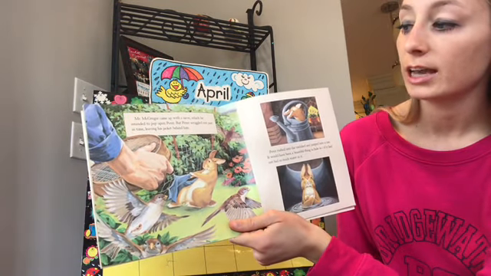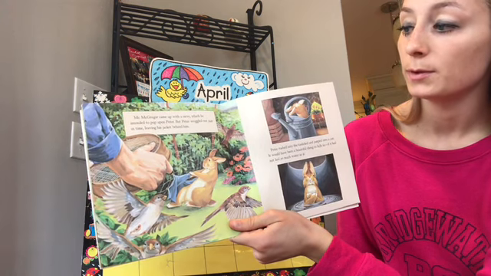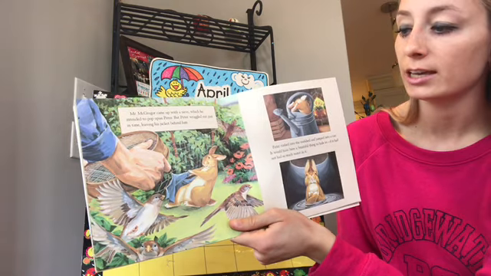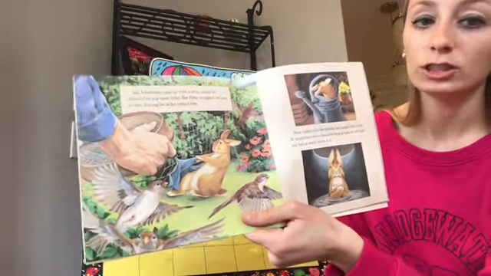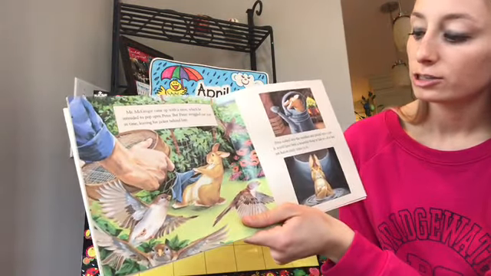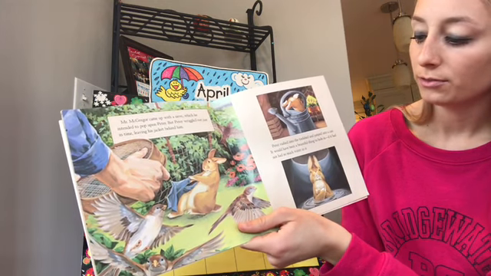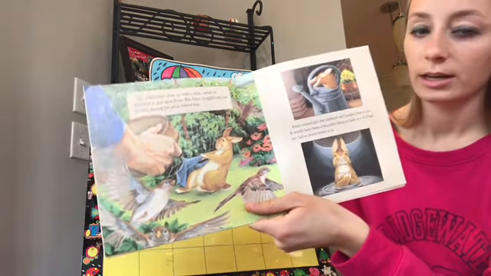Mr. McGregor came with a sieve, which he intended to pop upon Peter, but Peter wiggled out just in time, leaving his jacket behind him. Ooh, so he was going to try to catch him with that, but he got out just in time. He keeps escaping. Peter rushed into the tool shed and jumped into a can. It would have been a beautiful thing to hide in if it had not so much water in it.